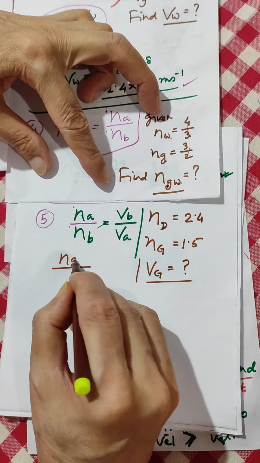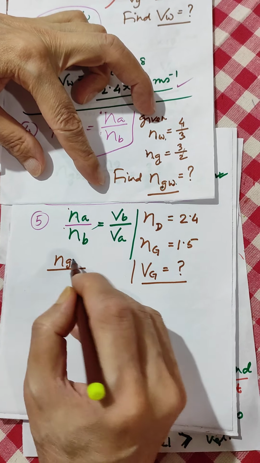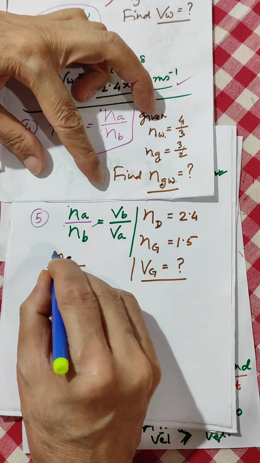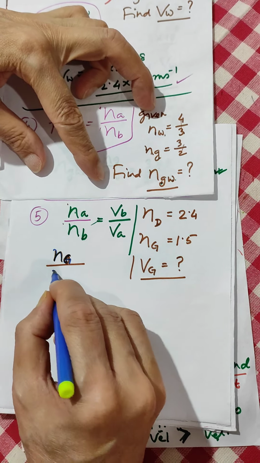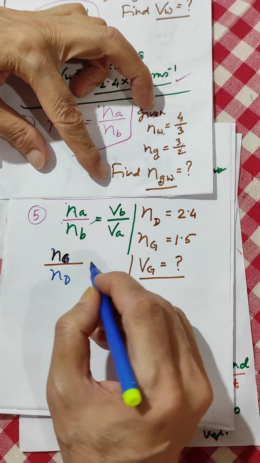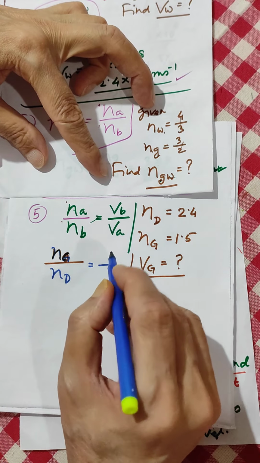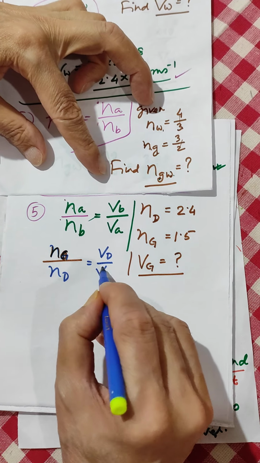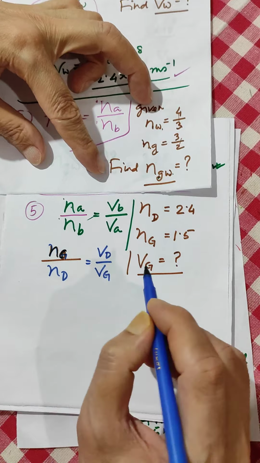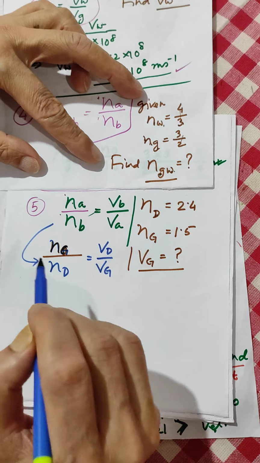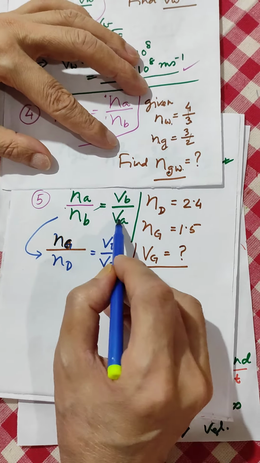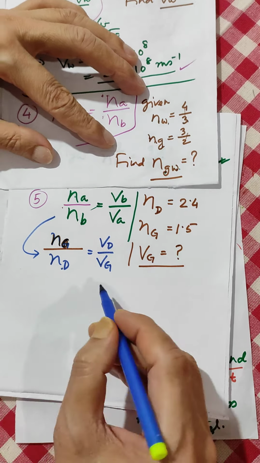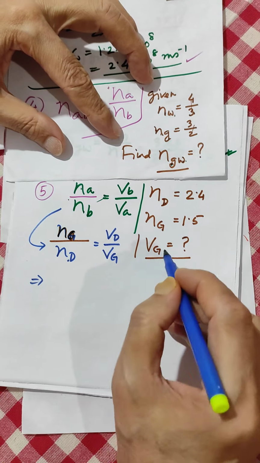Refractive index of glass by refractive index of diamond is equal to, according to this formula, velocity of light in diamond by velocity of light in glass. So this is A, this is B, that way this is G, this is G, this is D, this is D.